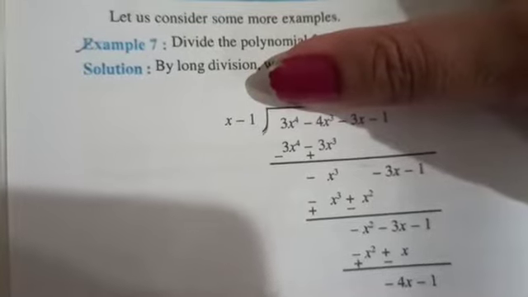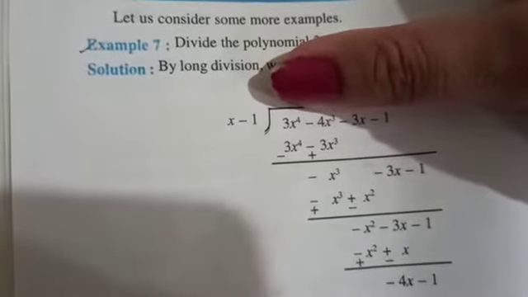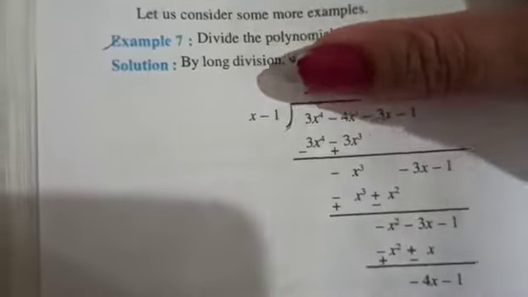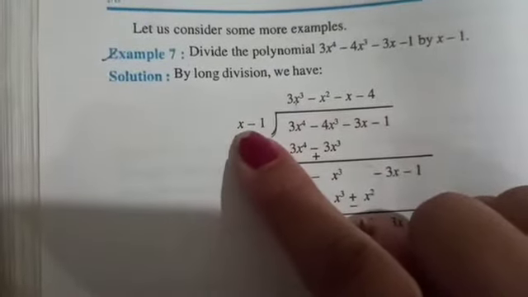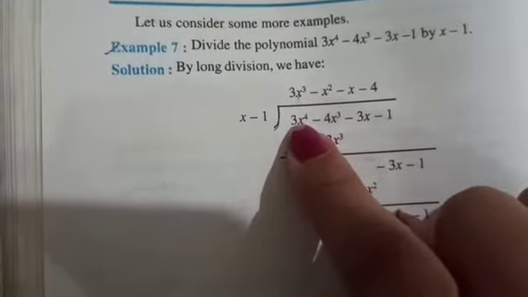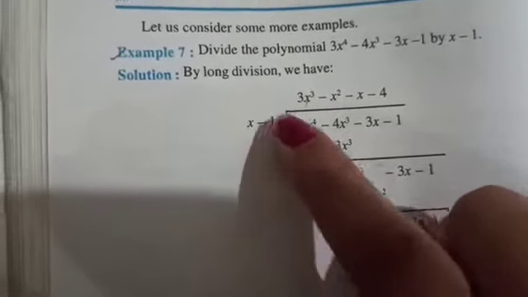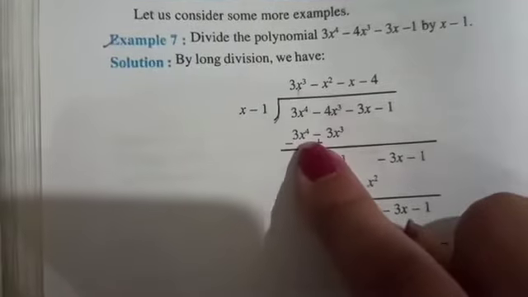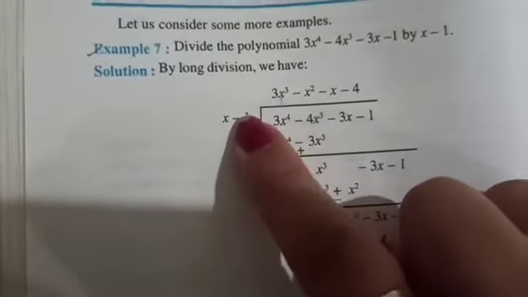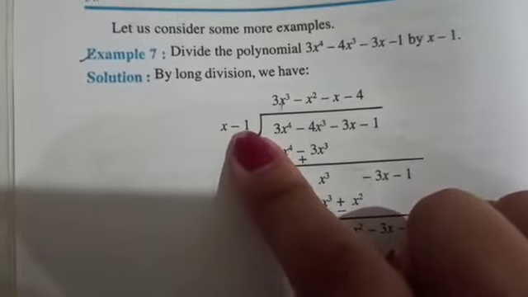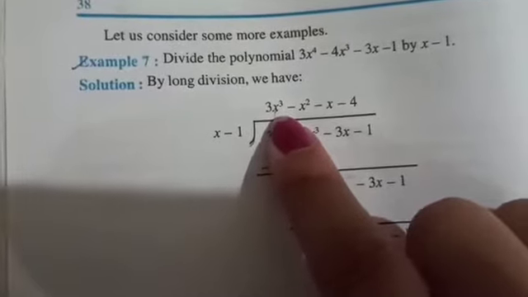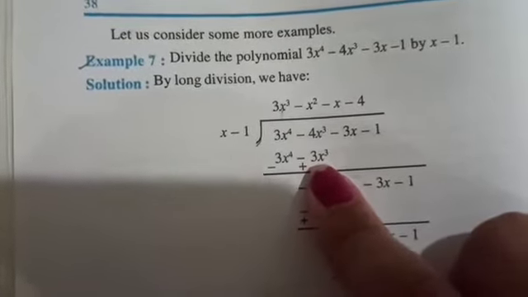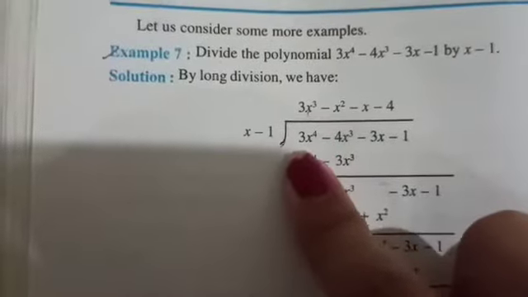We will multiply x with 3x cube to get 3x to the power 4. What we have done is we have multiplied x with 3x cube to get 3x to the power 4, and we need to multiply all the terms of the divisor with 3x cube. So minus 1 into 3x cube is minus 3x cube.